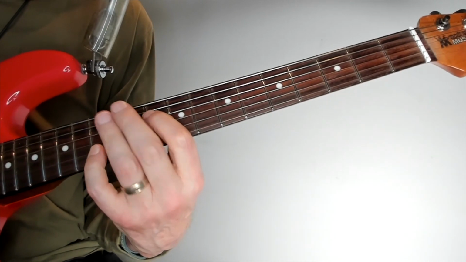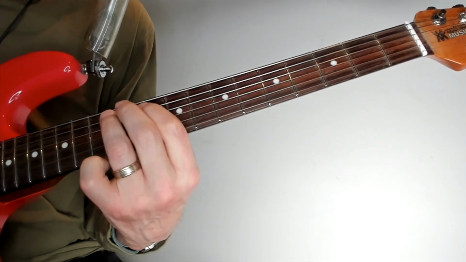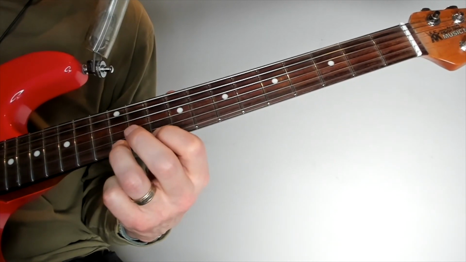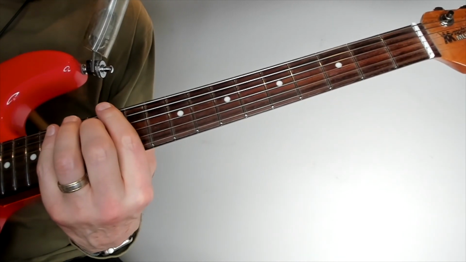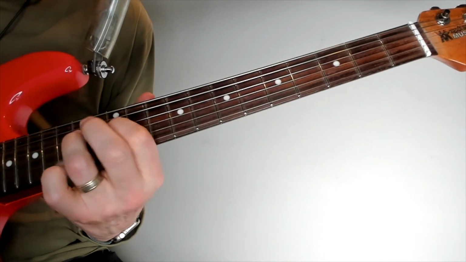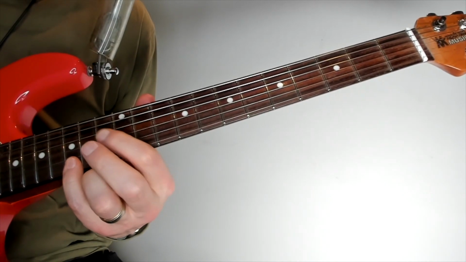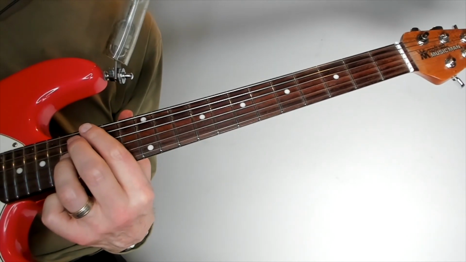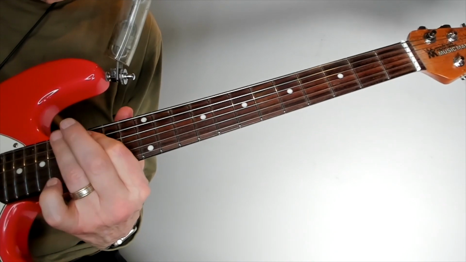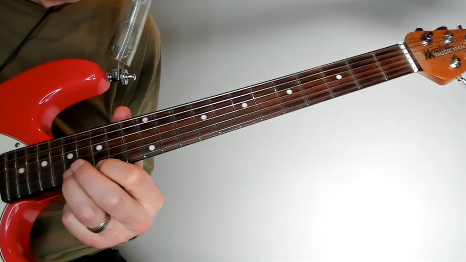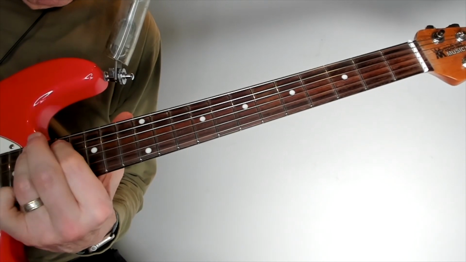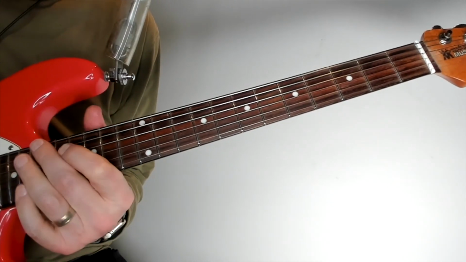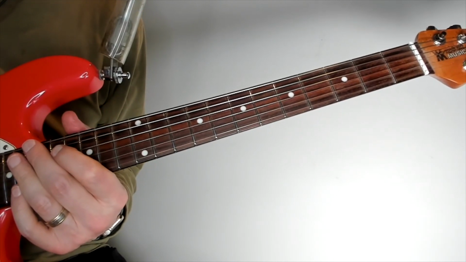D form is fingering 3. C form is fingering 4. A form is fingering 5. And then G form would repeat again with pentatonic fingering 1.